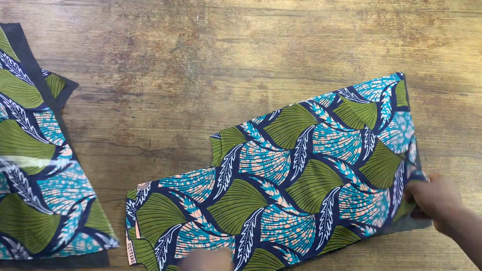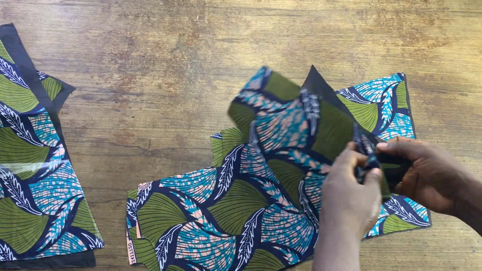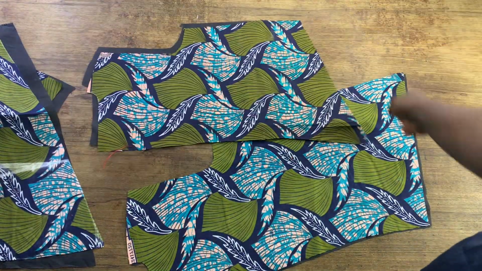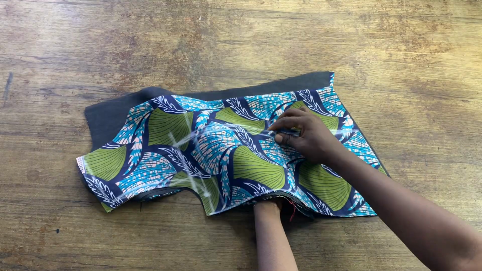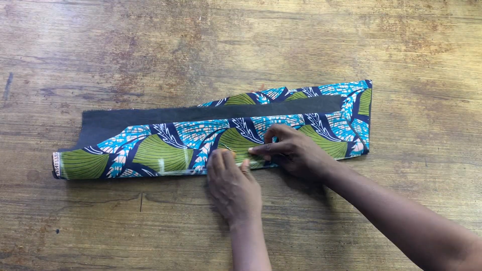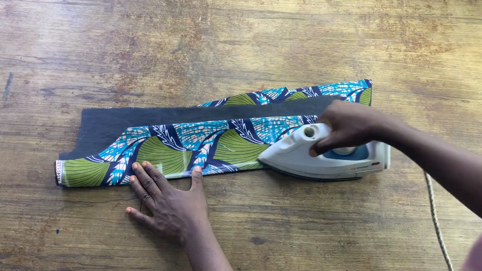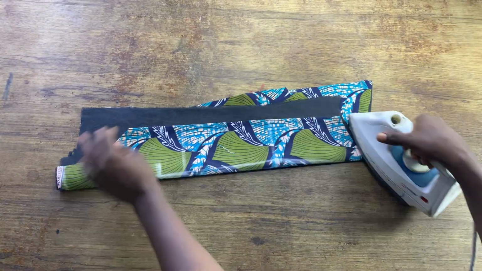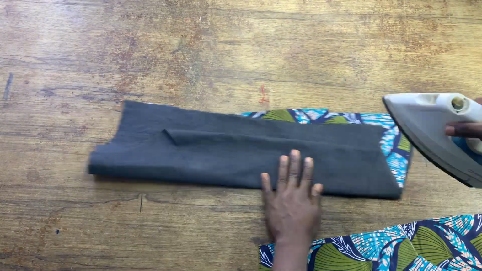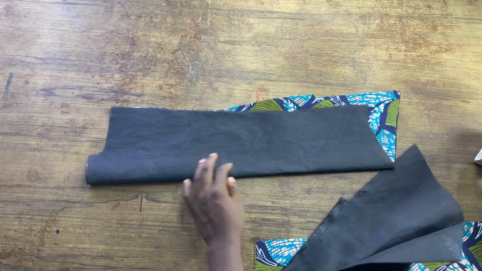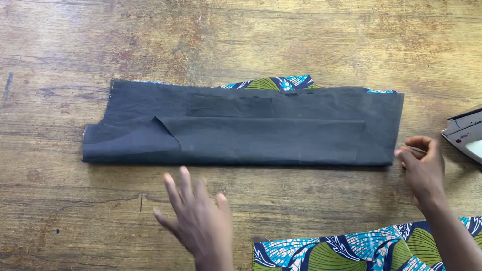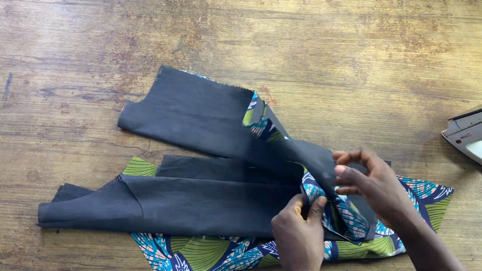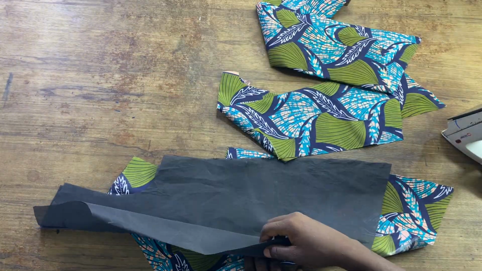The next thing I'll be doing is to sew the dart intake for both the front and the back. Whatever I'm doing to the fabric, I'll be doing to the lining. There is a way I actually do this to make it easy to sew the dart. I'll place all the fabric together, and then I'll fold them in two on the dart area and iron it properly. Iron it this way so that the line where we sew the dart will reflect on both the lining and the fabric, making it easy for me to locate where to sew the dart.